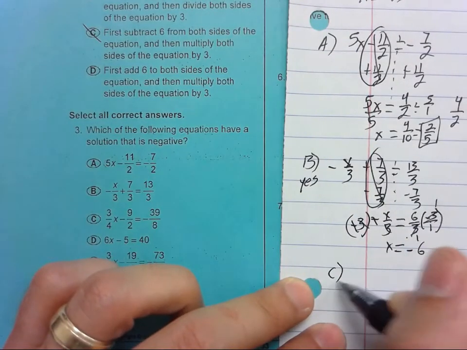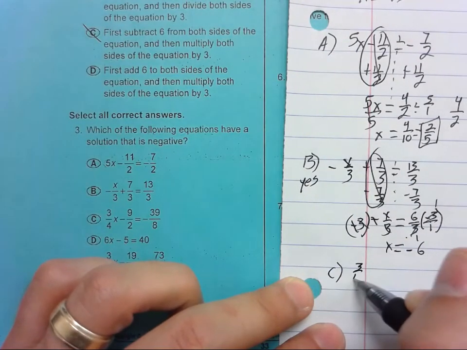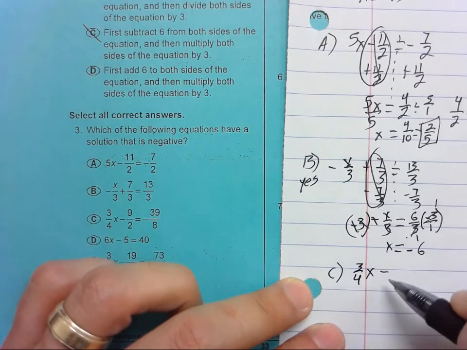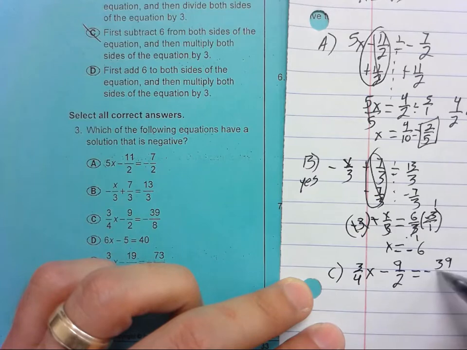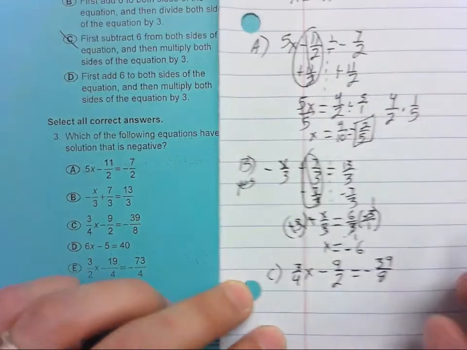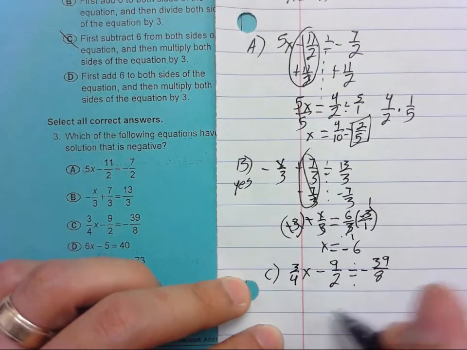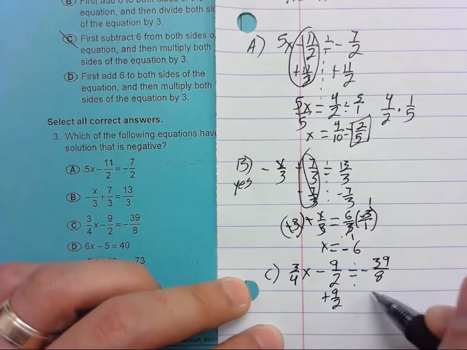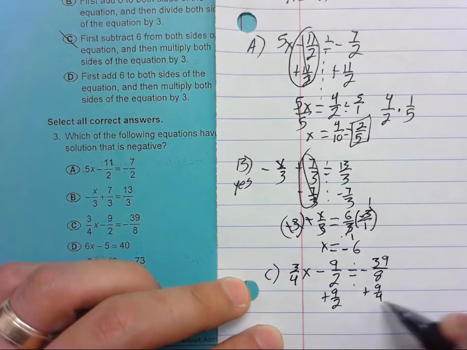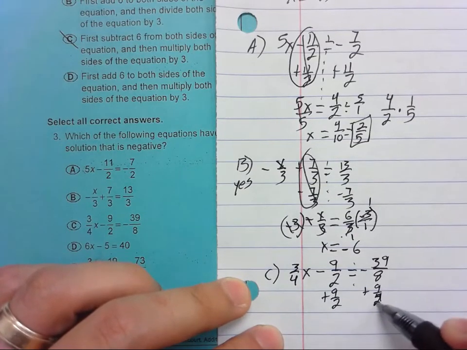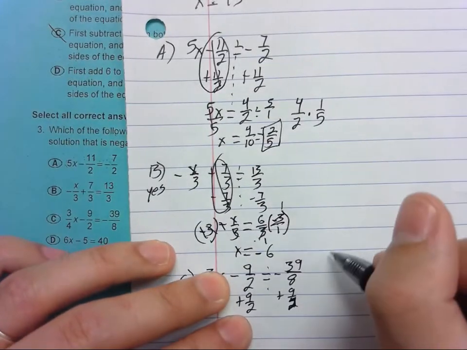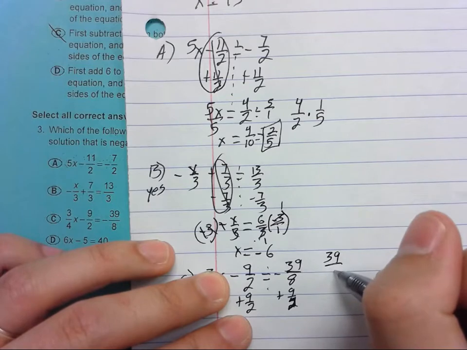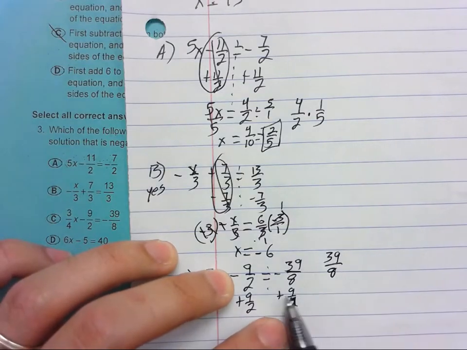C. So we have 3/4 x minus 9 over 2 equals negative 39 over 8. So we need to add 9 over 2. Oops. So we have negative 39 over 8 plus 9 over 2.